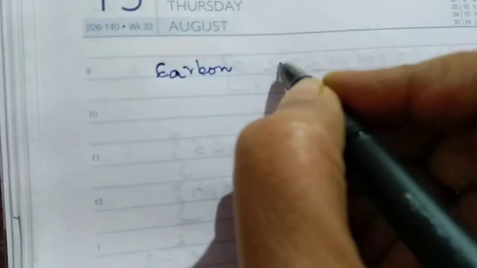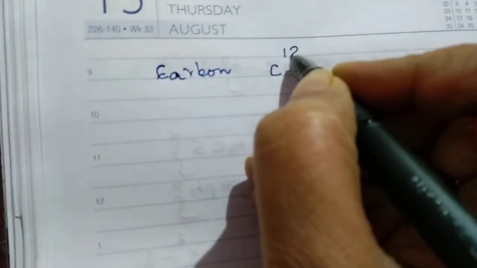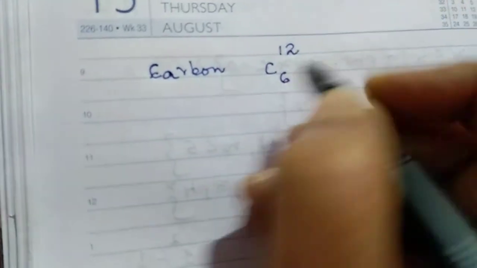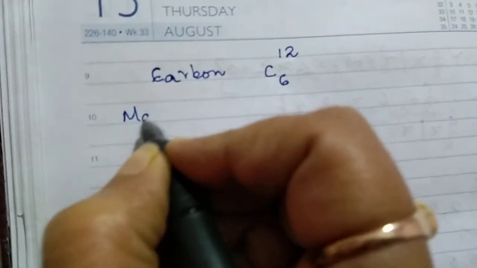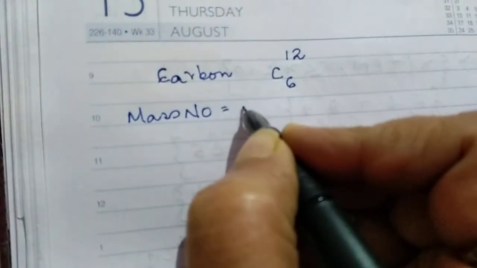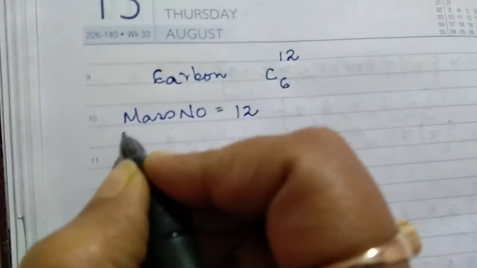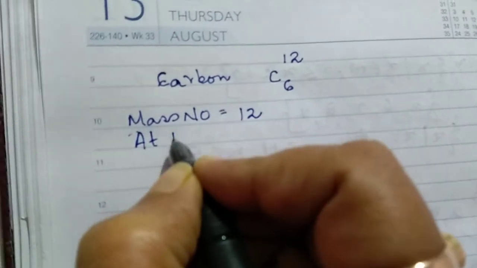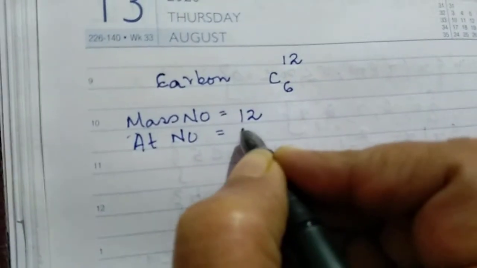how do I write carbon? Carbon 12, 6. So the mass number of carbon, please copy it down, is 12.